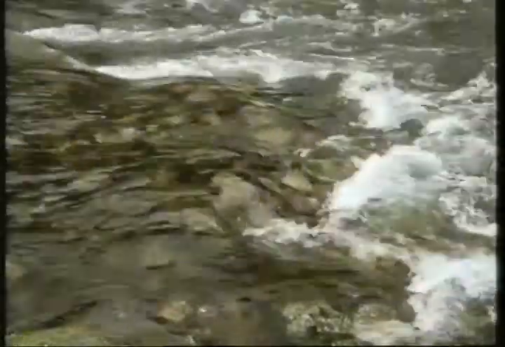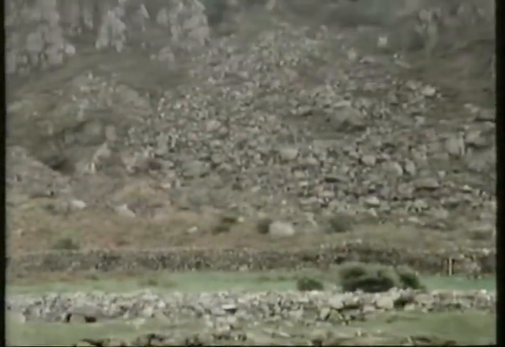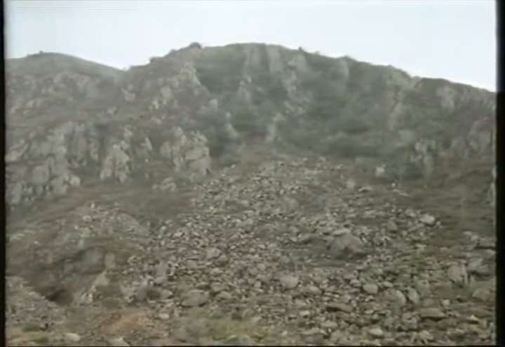This is about 1 kilometre down from the lake outlet. There's obviously no shingle in the bed, just big, angular blocks, and they've obviously come from a local source.